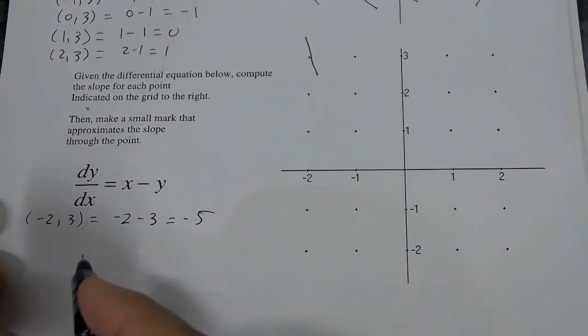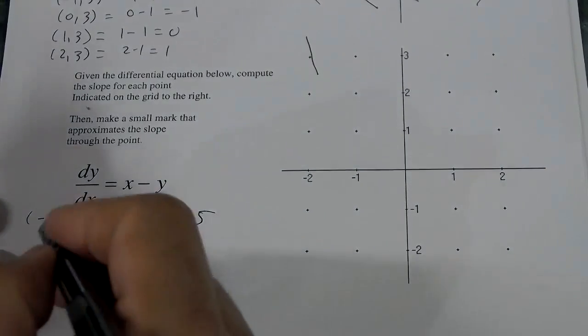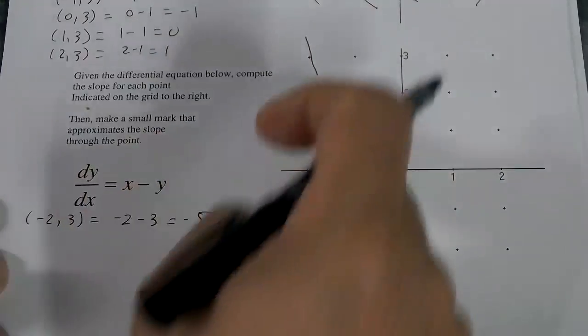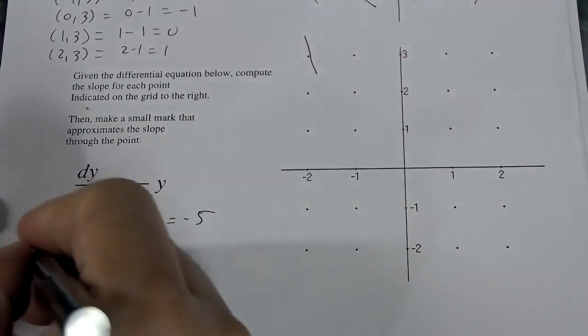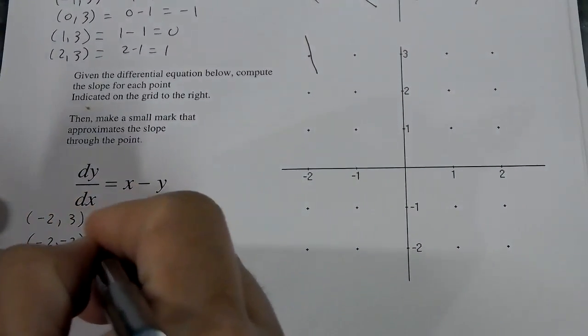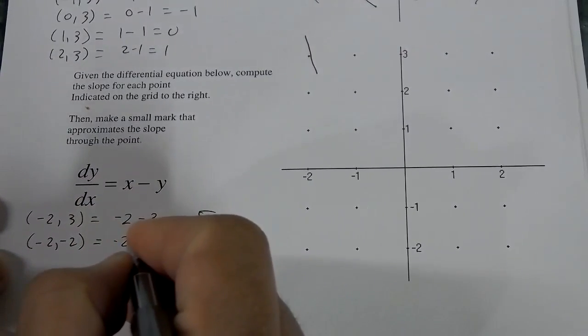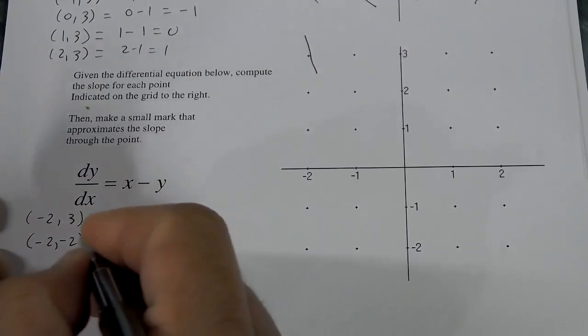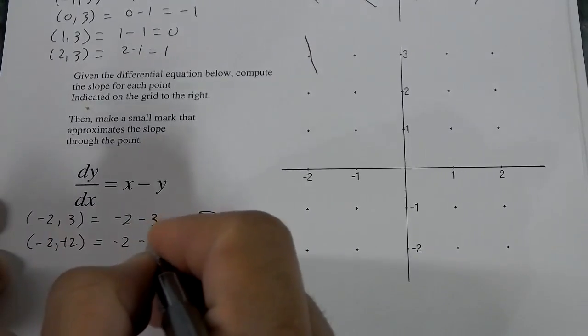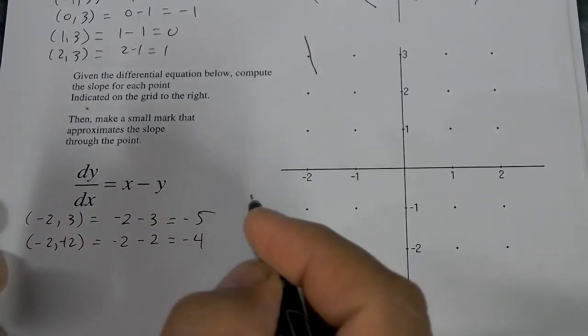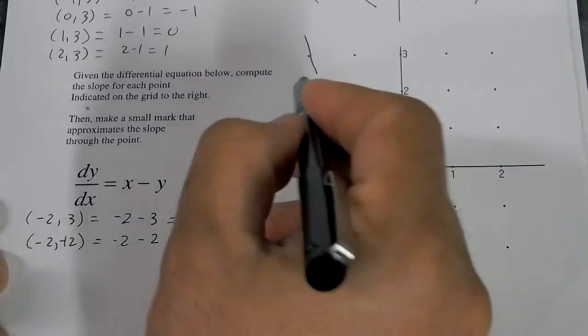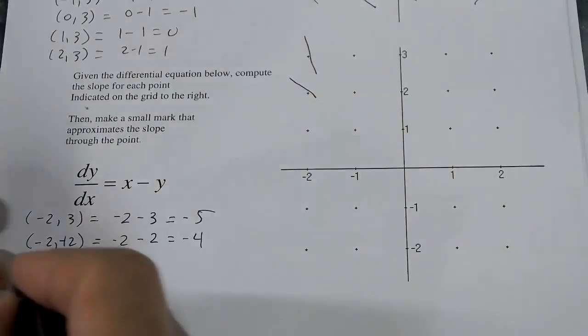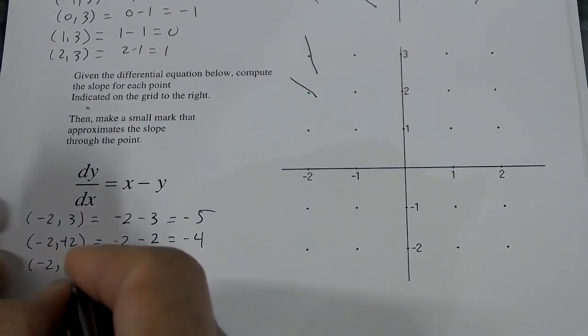If I do -2, 2, because now it differs, I'm going downwards. We end up with -2 minus 2, which is a -4. As you see, it's a little bit flatter. -2, 1.